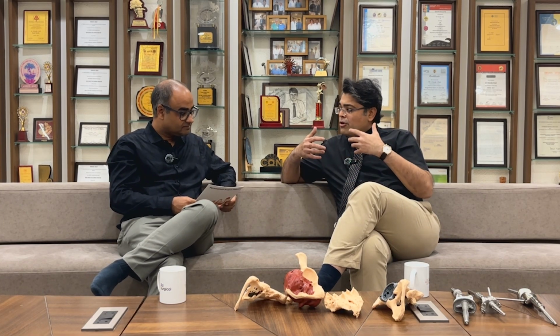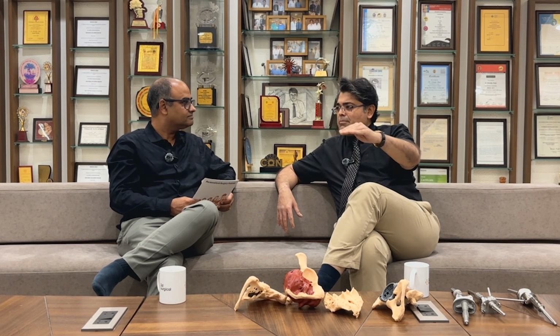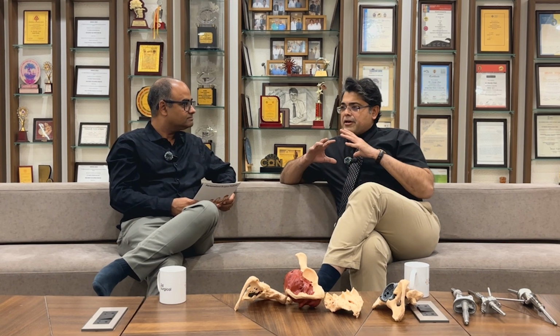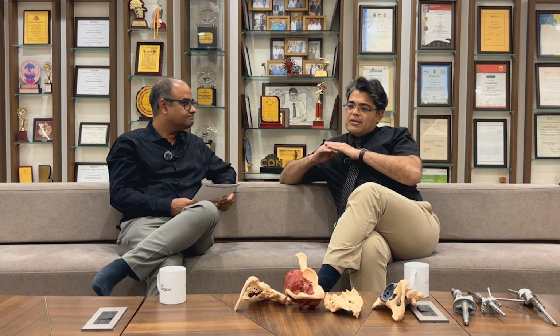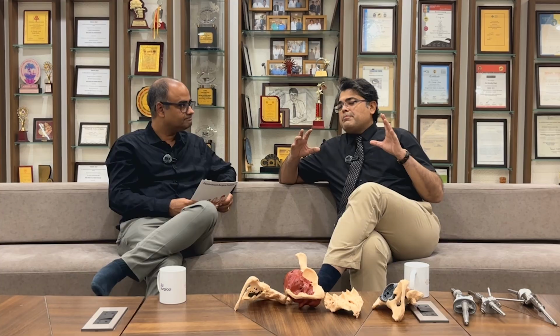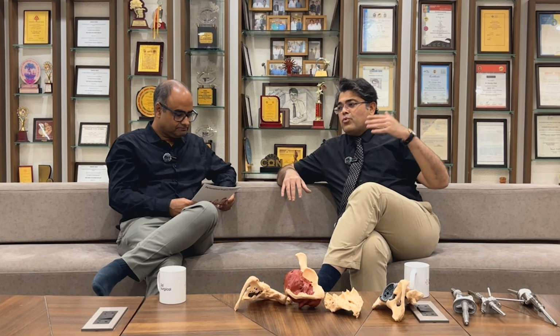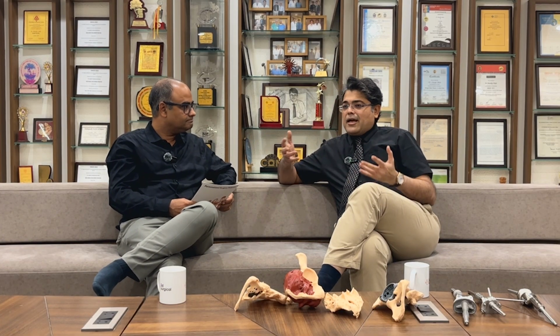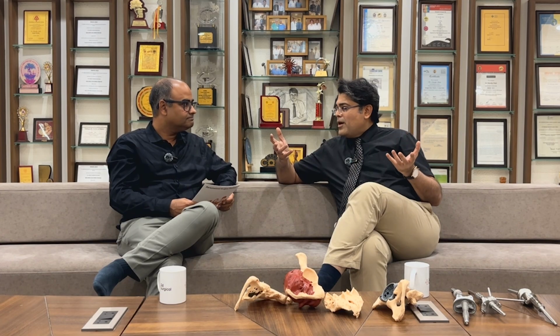There are so many genetic markers that we now know, and there are probably thousands of them we still don't know. Tremendous research is going on where there is a patient specific treatment plan. Today we are treating all the osteosarcomas in a similar fashion. I treat 100 patients in a similar fashion, 70 do well, 30 don't do well. And I don't know the answer why they don't do well.